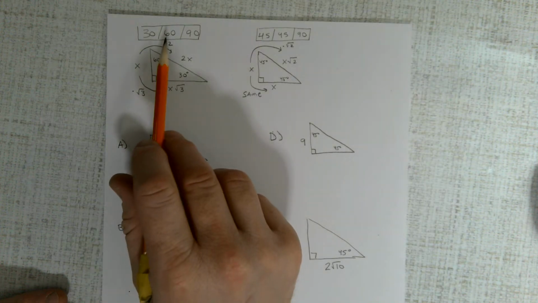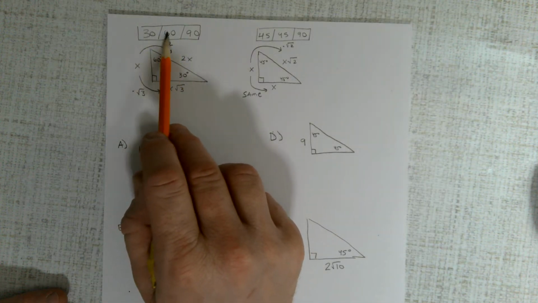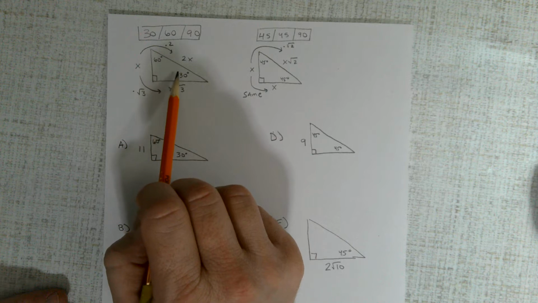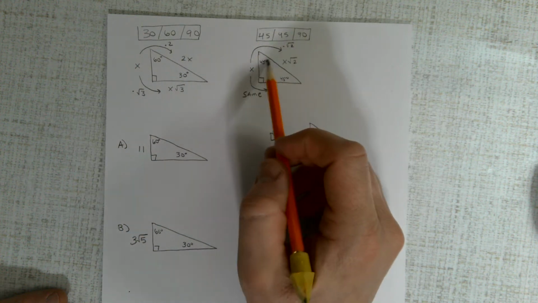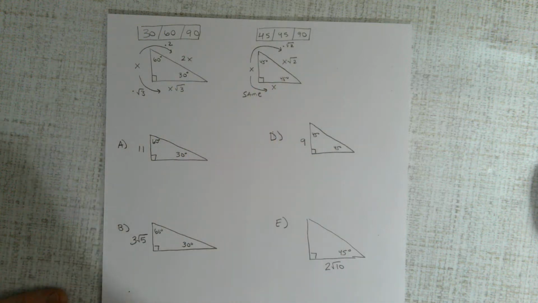I'm going to give you some help with these triangles here. Again, we have two special triangles: a 30, 60, 90, these are the degrees, and a 45, 45, 90. Two special triangles, and don't worry, these are the only ones you need to know.